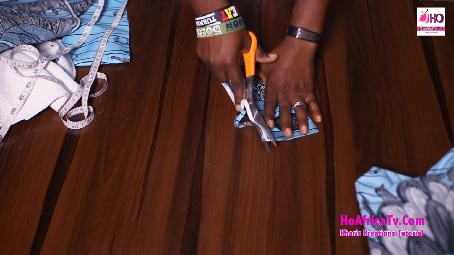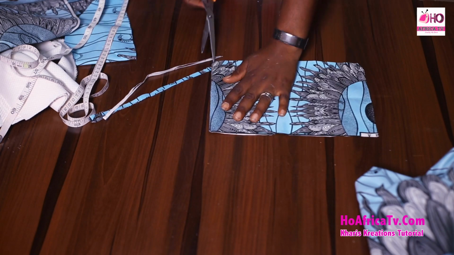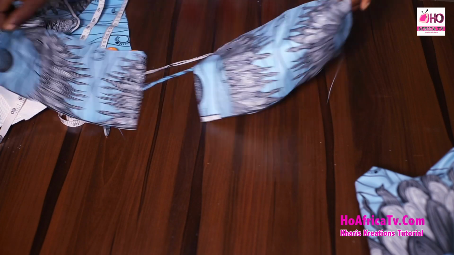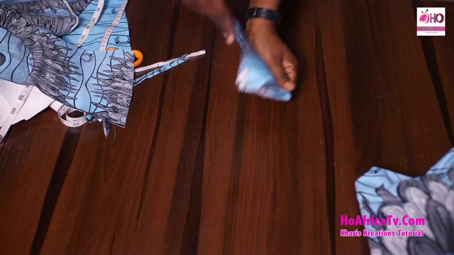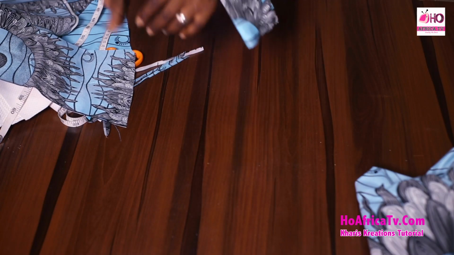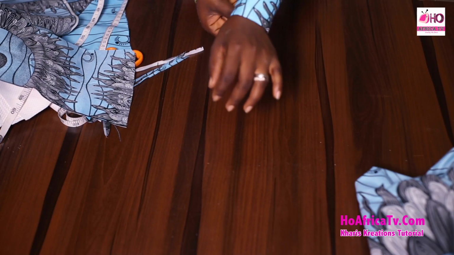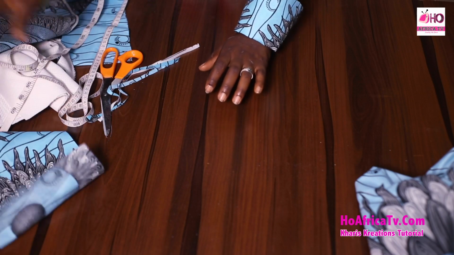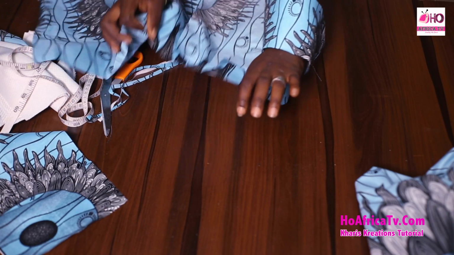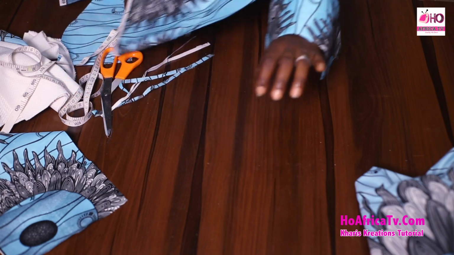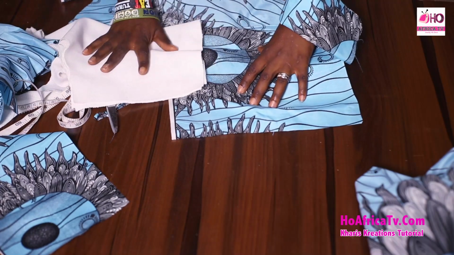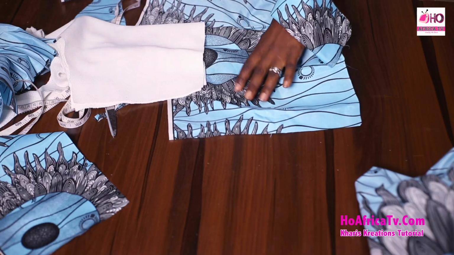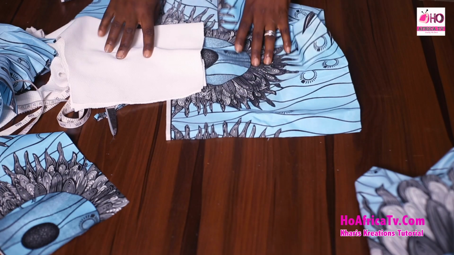I'm going to show you. So it's folded like this, and folded into 2, and this is what I'm going to have. So I'll be pleating, or I'll gather the one end of my fabric to this, and the other end will be attached to the main part of the sleeve. I'll be doing the sewing in the next tutorial. I'm sure you don't want to miss out.